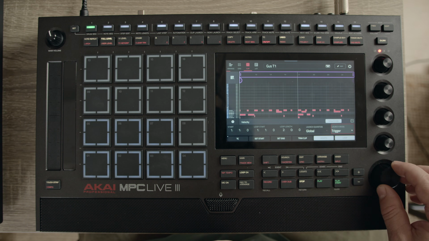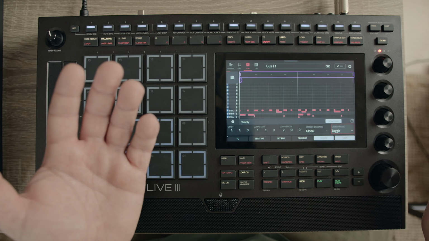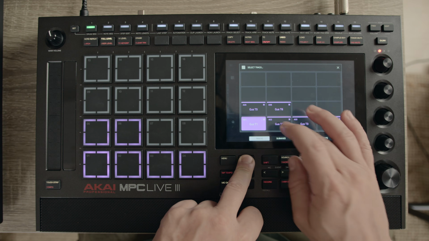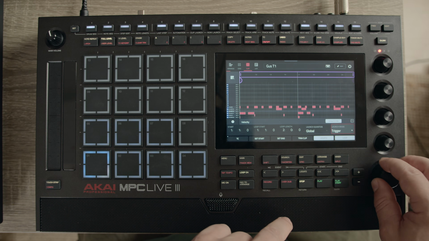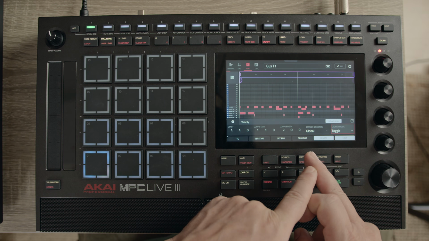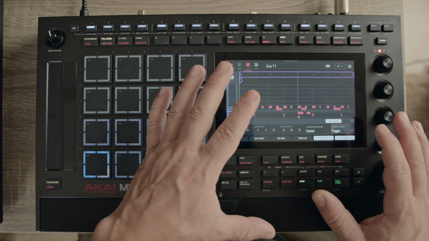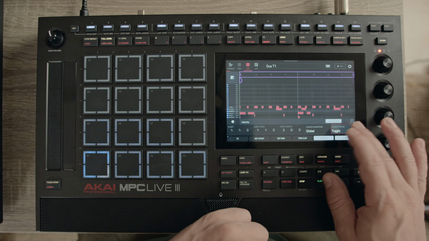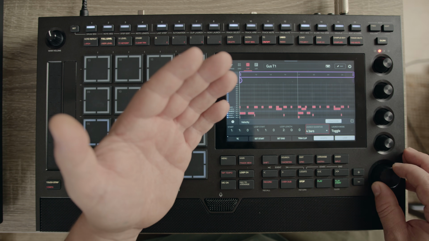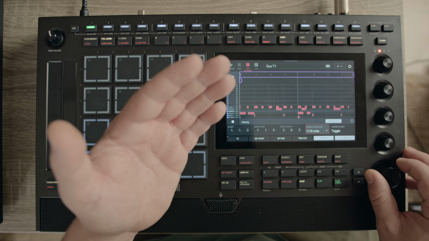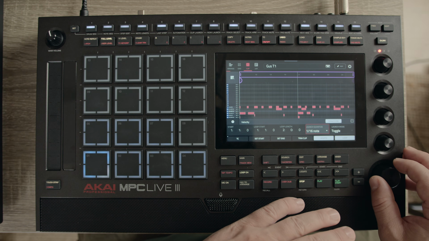And I want to set everything to toggle. Toggle is my favorite way of working. So go there, toggle, and toggle. This is my favorite way to work, right? Have everything set to toggle and legato. Now, the launch quantization, you can have it off or you can have it set to 16 notes. I think I prefer 16 notes, to be honest.